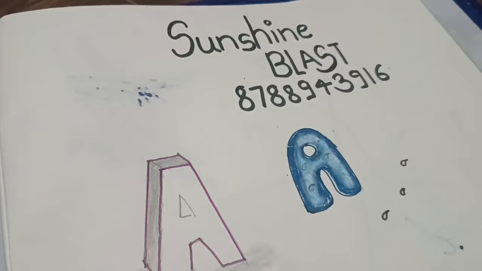And for the cartoon calligraphy, you can draw words as per your wish. You can make lots of experiments with cartoon calligraphy. There is no fixed way that you have to write like this or like that.